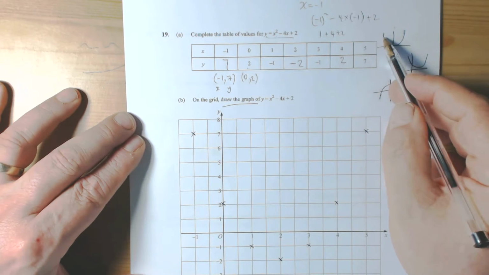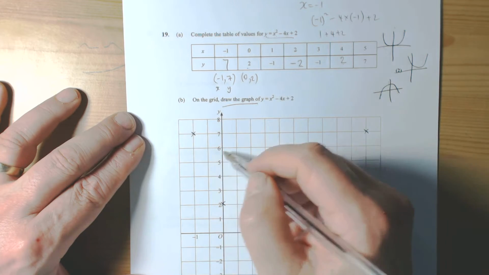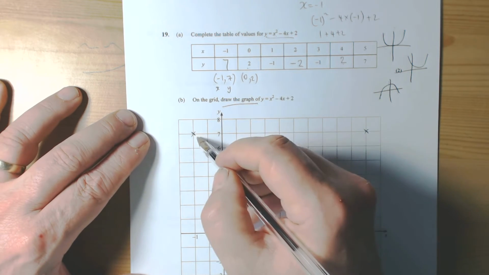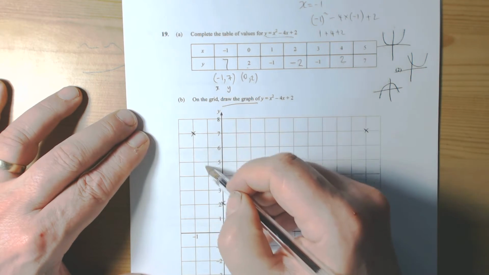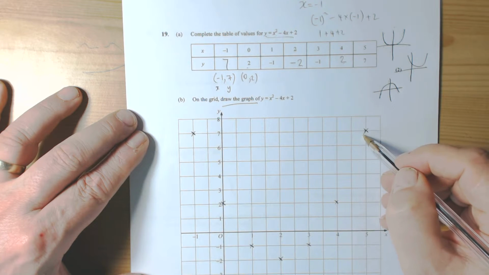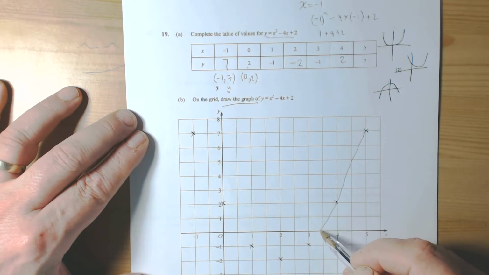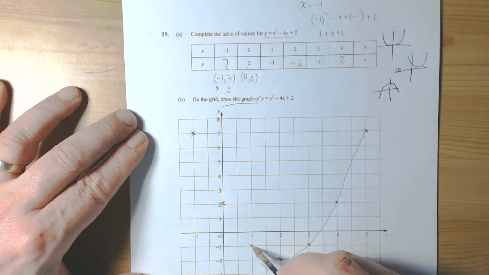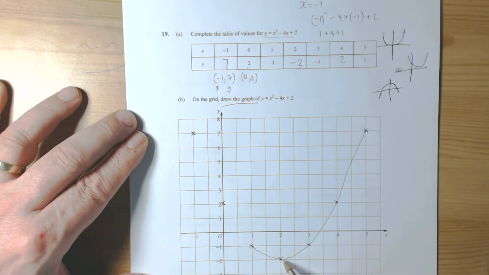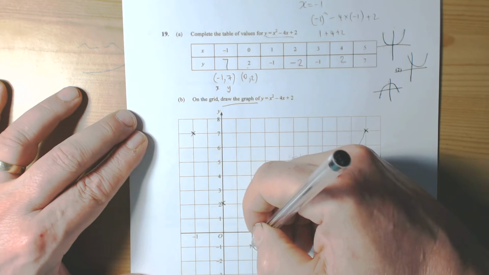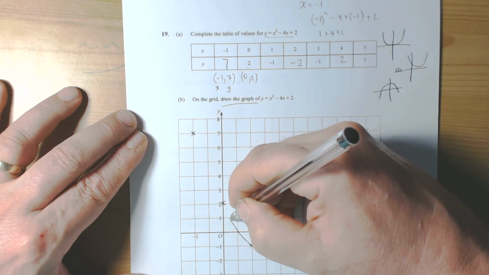And again, because we expect this to be a U shape, then we need to be careful that we draw the best U we can through these points. Now remember, it should be a U, so don't do straight lines with rulers and V it and so forth. It should be that curve at the bottom. So it's really important with quadratics that you do that.